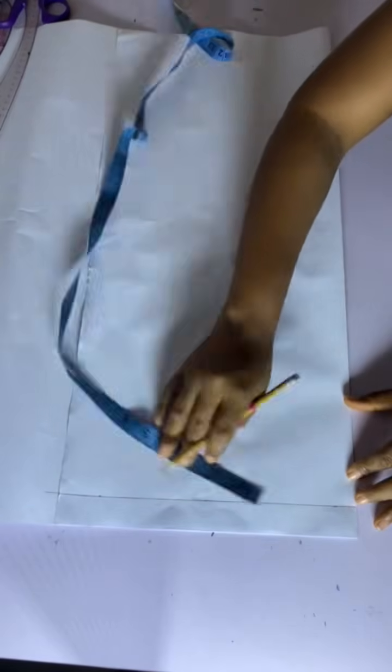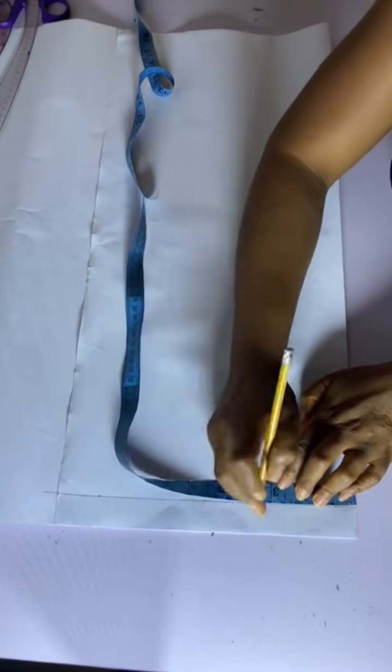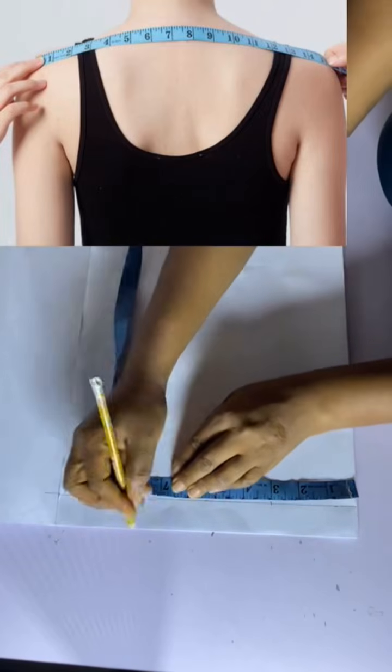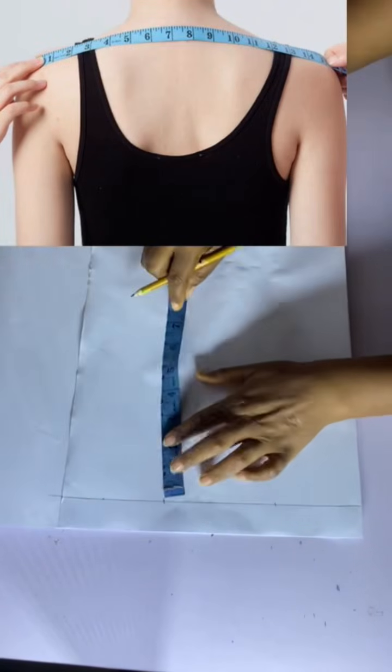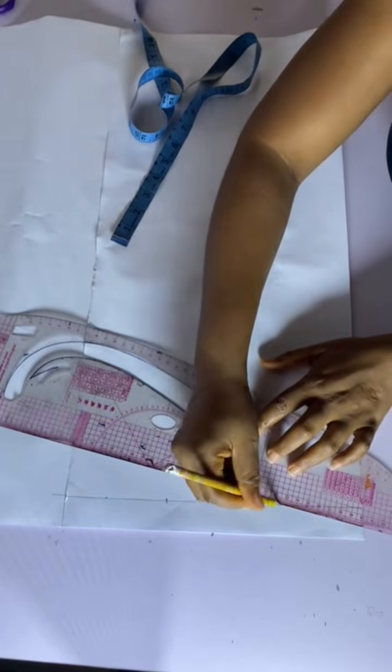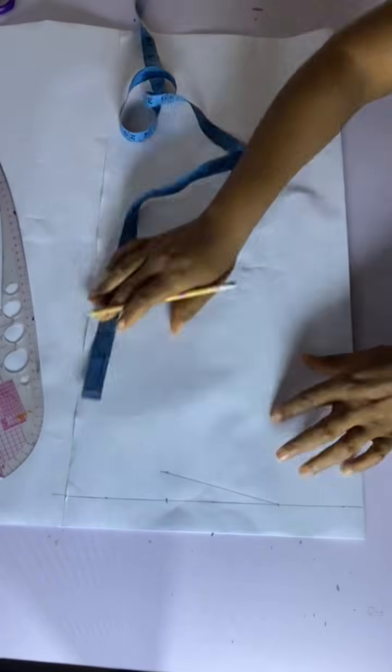The next step is to take a neck width of 3.5 inches and input half of my shoulder measurements on this same line. When I'm done, I will come down by 1 inch, and this is for my shoulder slope, connecting from my neck width to meet the 1 inch right here, and this is what we have.